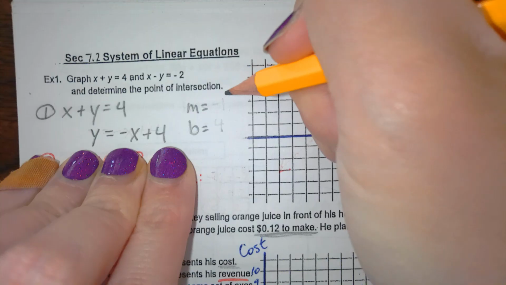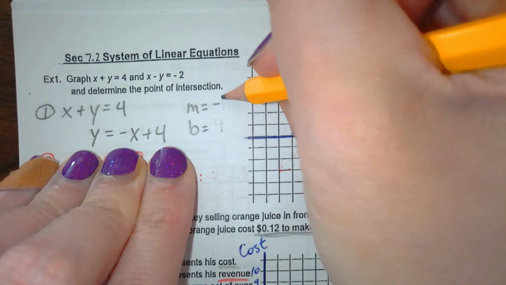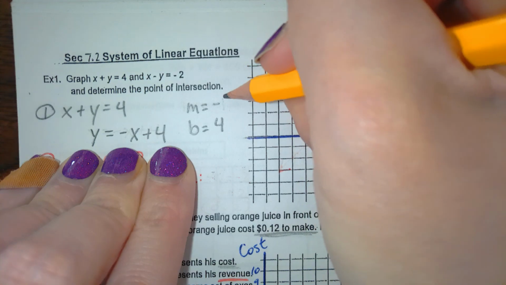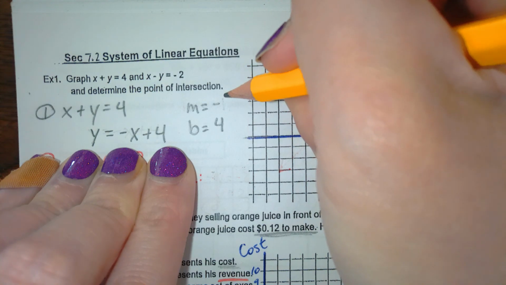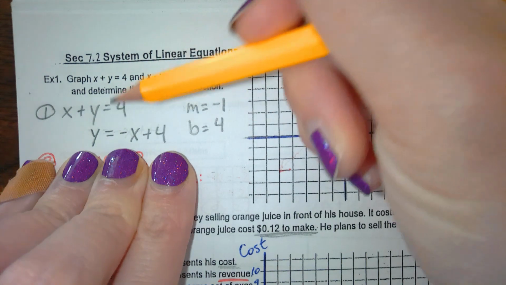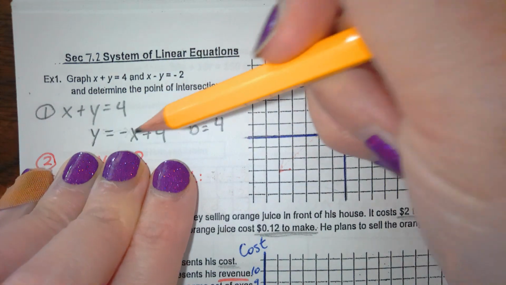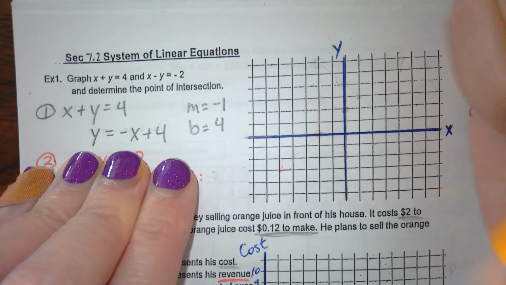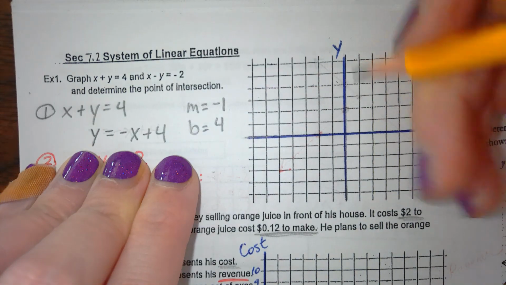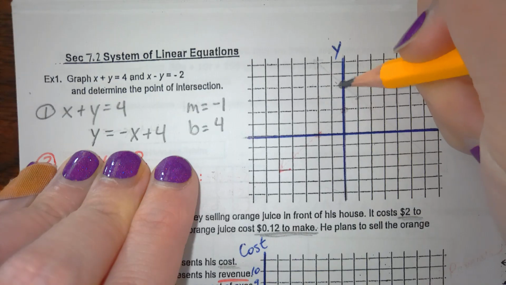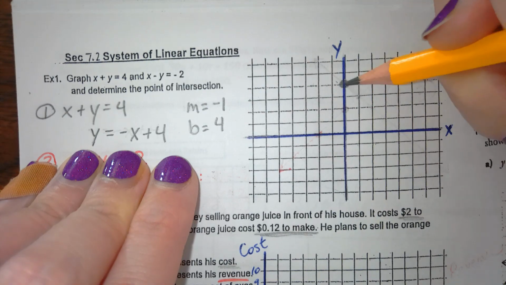Yara. M is negative x and b is 4. All right, really close. Remember, m is the number only, no x. Negative 1. Good. Okay, so very, very close. M is the number in front of the x, so negative 1. Okay. So by now, you should know how to graph this. So put a point at 4, and then your slope is negative 1.